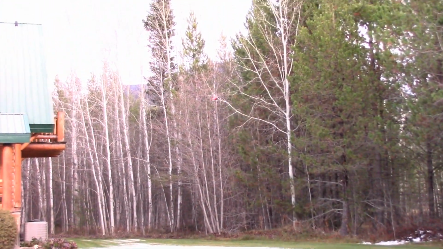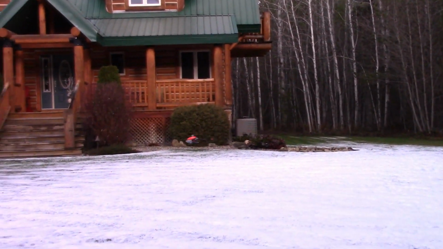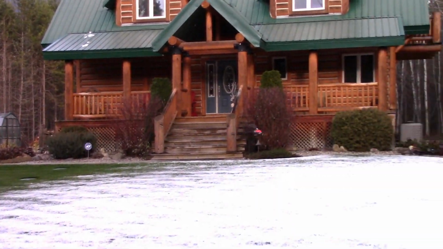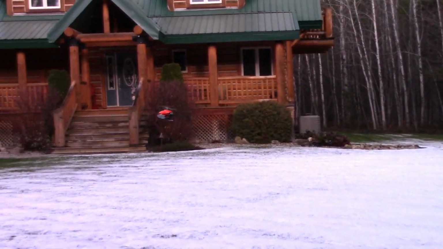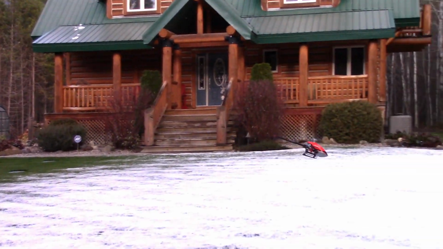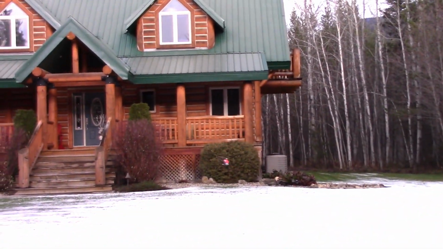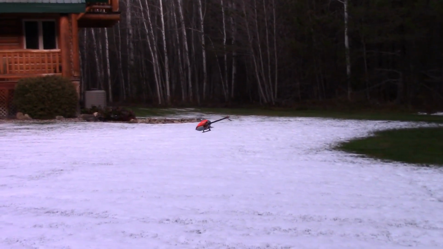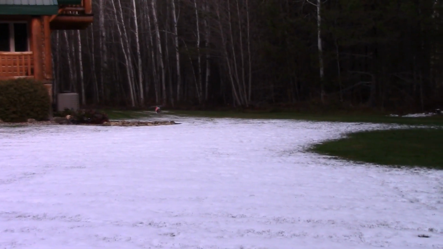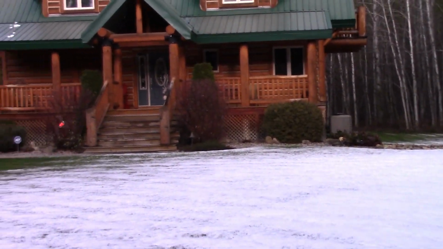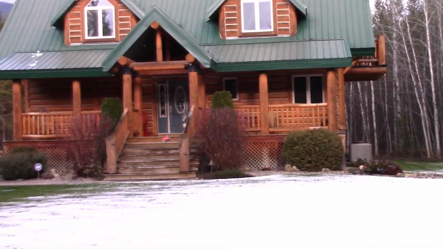You know, there's lots of momentum behind them, and they skate around in the air. And nothing flies like a collective pitch helicopter when you don't have self-level turned on. That's the uniqueness of flying a helicopter, even if you don't do acro.